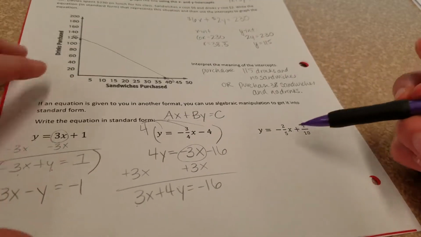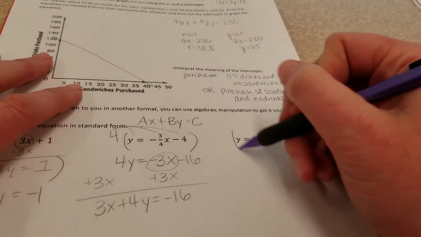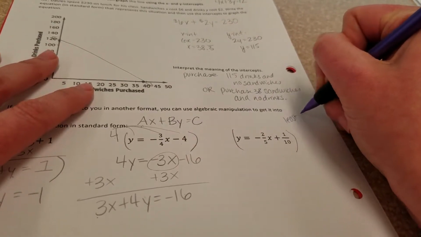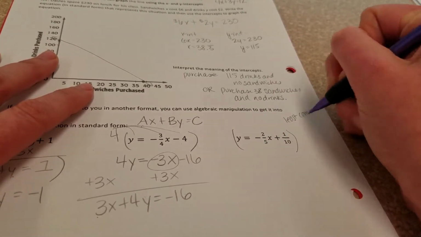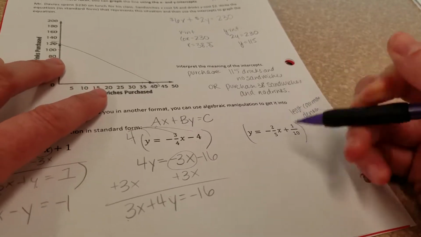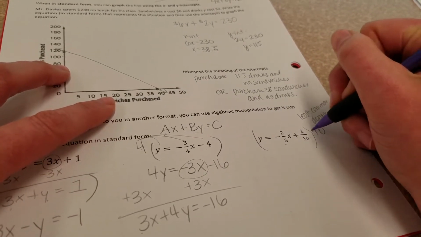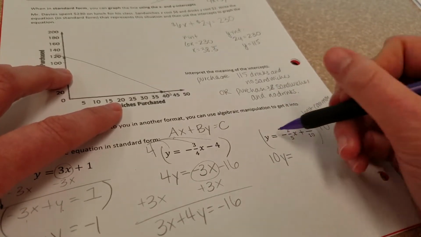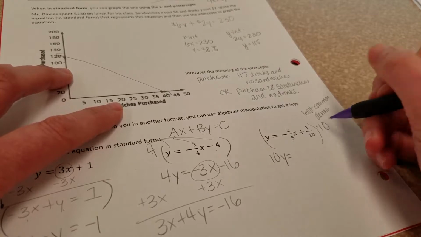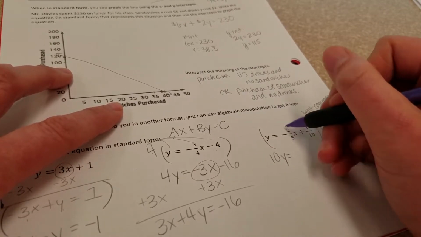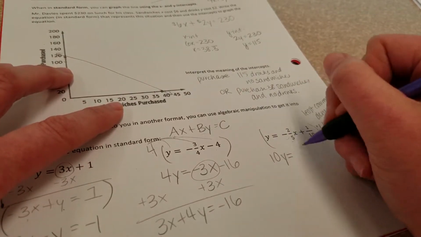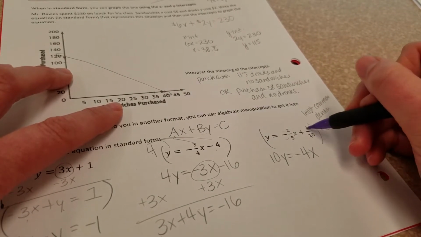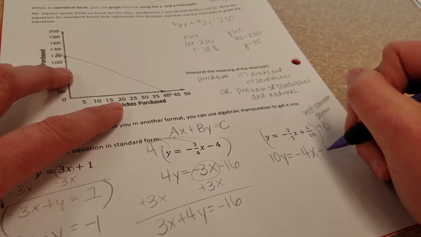Final answer. Last example here. We have fractions again. We have a 5 and a 10. You need to find the least common denominator. In this case, between 5 and 10, that's 10. So we're going to multiply everything through by 10. 10y equals, don't forget our little trick here for multiplying fractions times whole numbers. 10 divided by 5 is 2, times 2 is 4. It's a negative, so negative 4x.